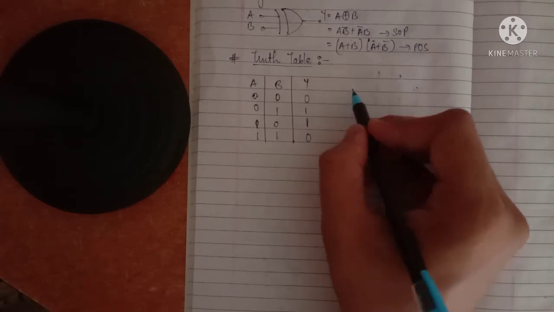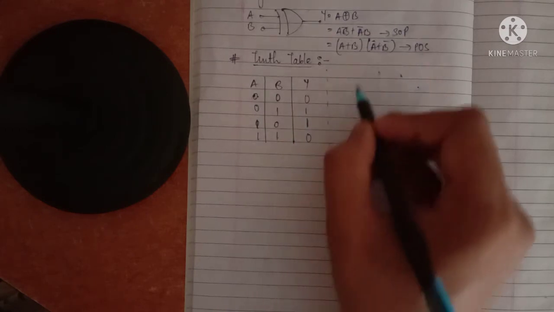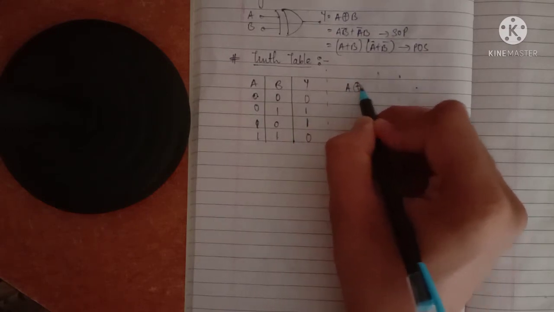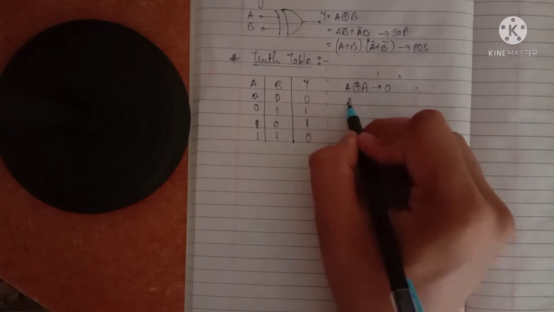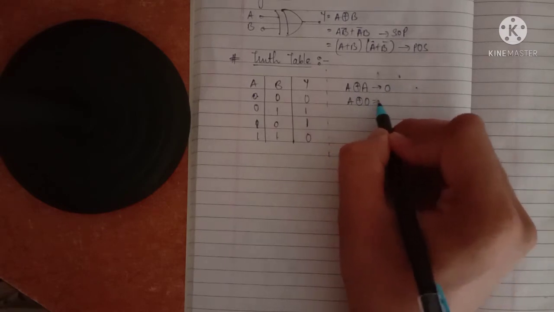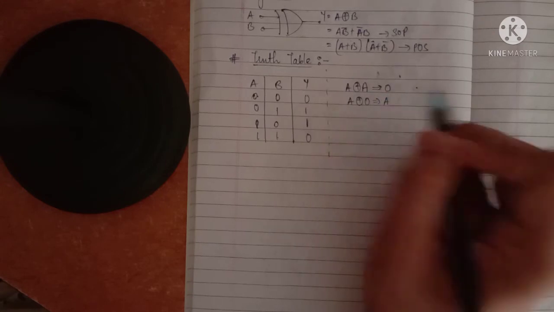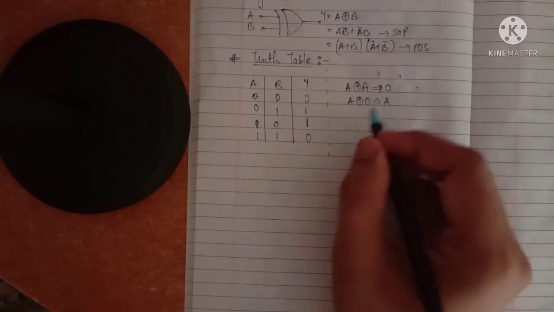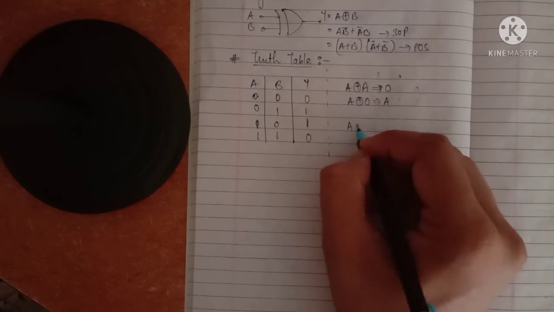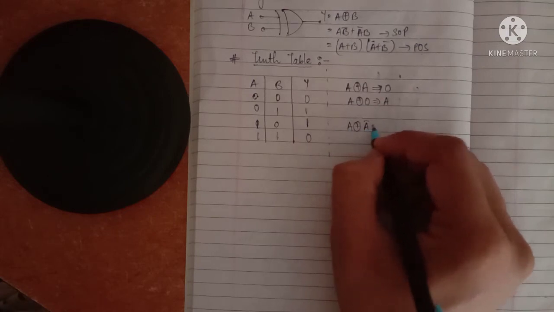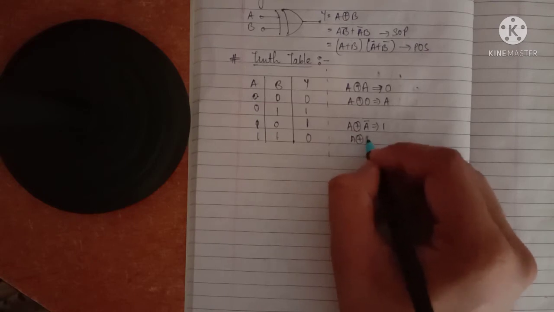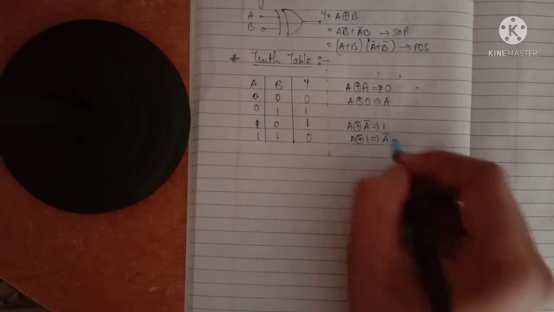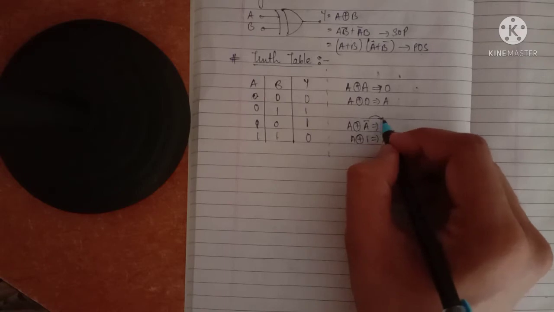So here I am also telling some identities: A XOR A, you will get the output 0, or A XOR 0, you will get A. Or A XOR A bar, you will get 1, but A XOR 1, you will get A bar. Understood? I just flipped this.